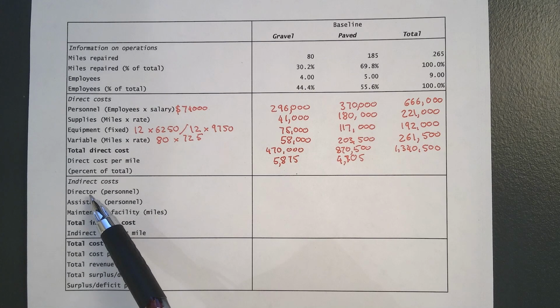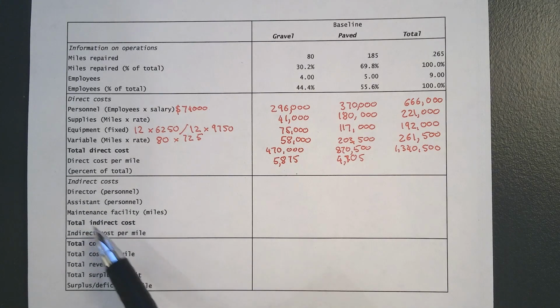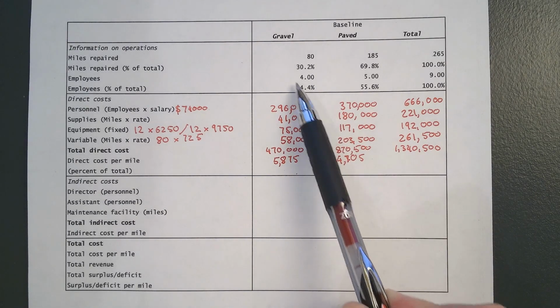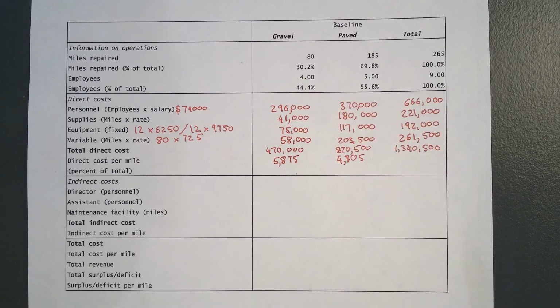And for the maintenance facility, we are going to allocate based on the miles. Note that this is just one of many different ways to allocate those costs.